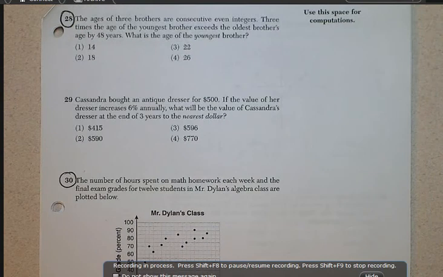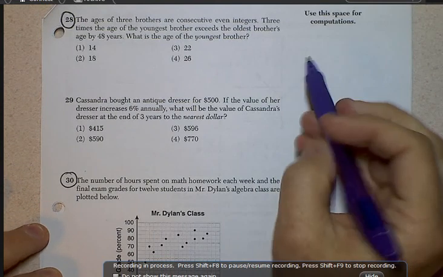Okay, let's go to page 7 now. We'll finish up some of the multiple choice. We'll go through page 7 and 8. Question number 28 says the ages of three brothers are consecutive even integers.